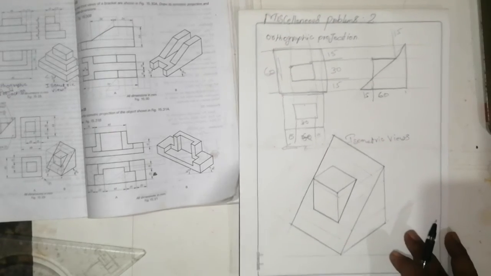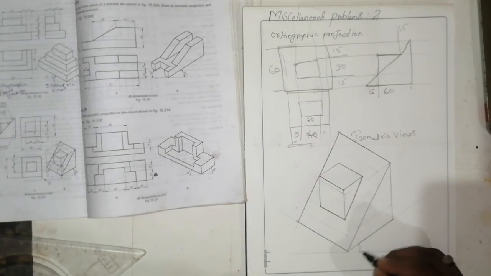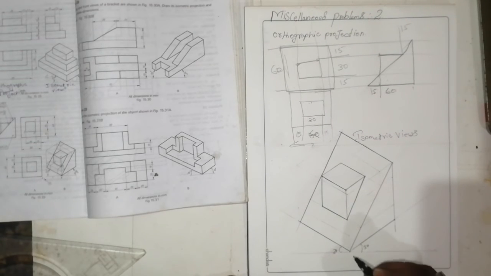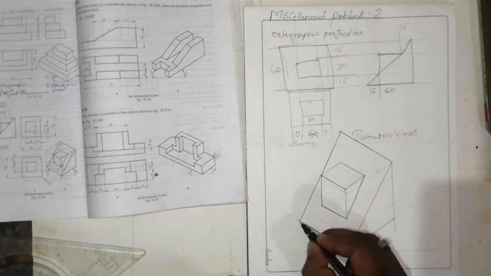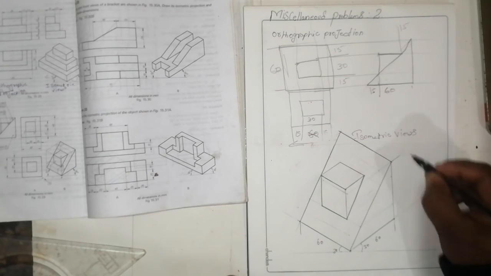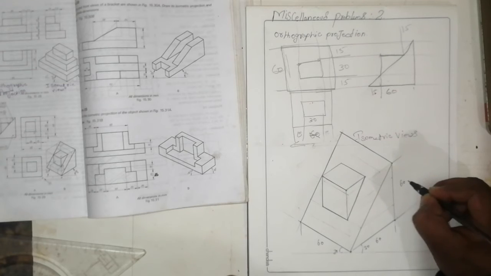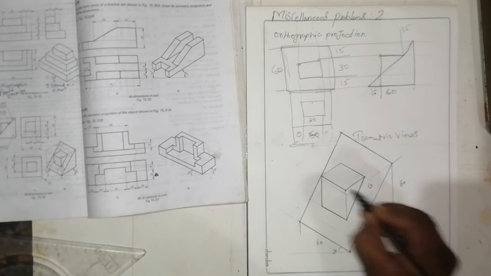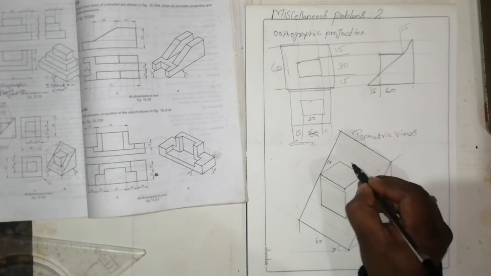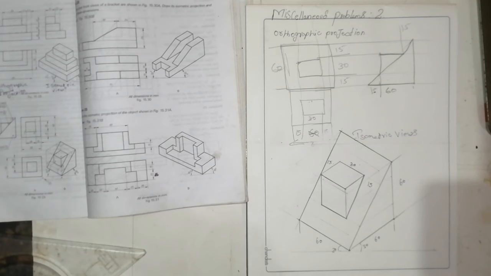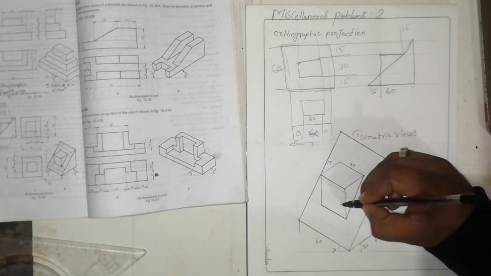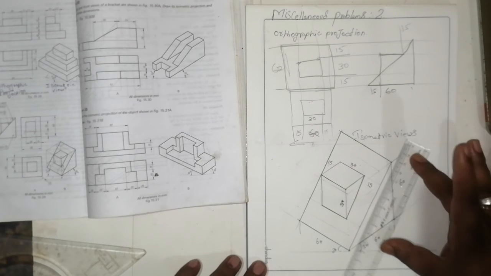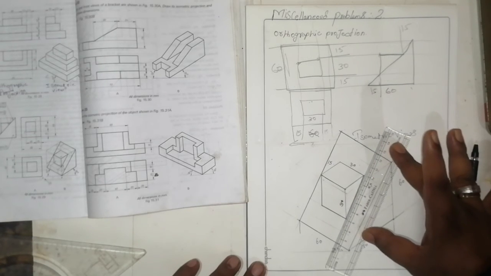So the drawing will come like this. So this should be 30 degrees, this should be 30 degrees, the height and length and width is 60. The square block has been made like this. So here I have taken 15, here I have taken 15, this is 30, then again this is 30. This taper I joined like this.